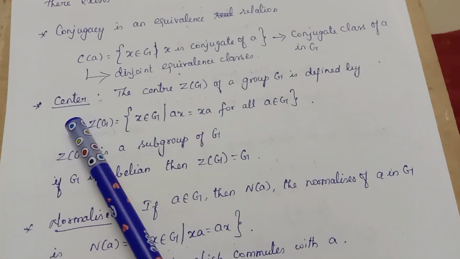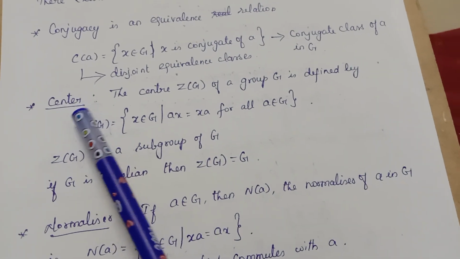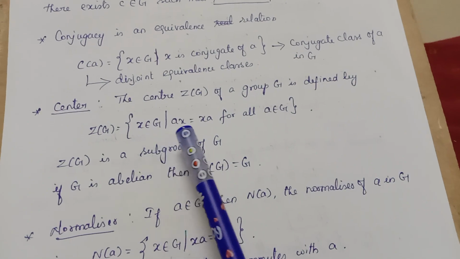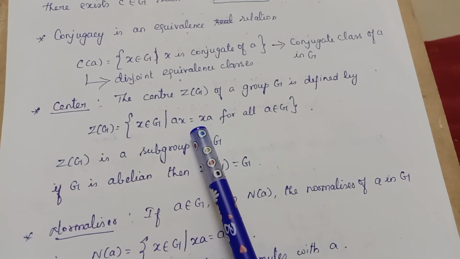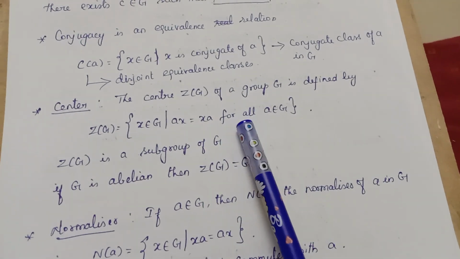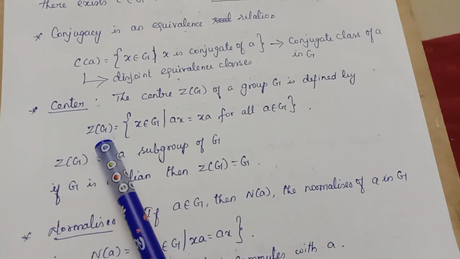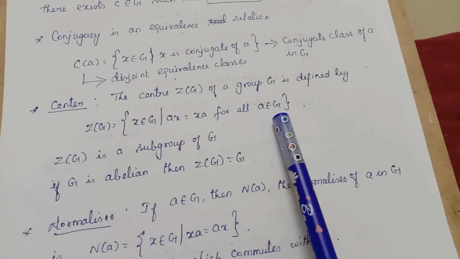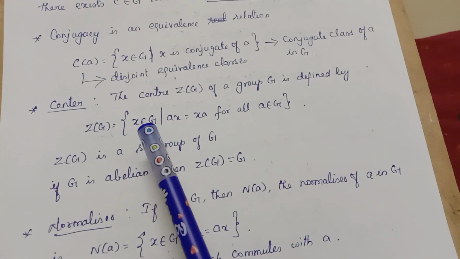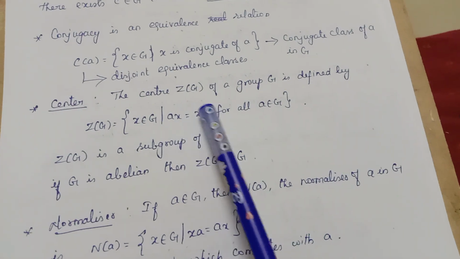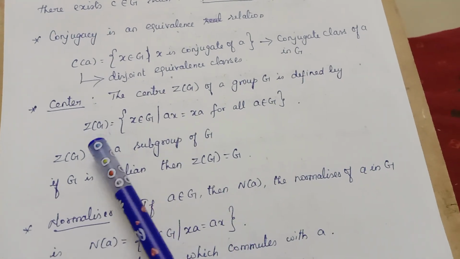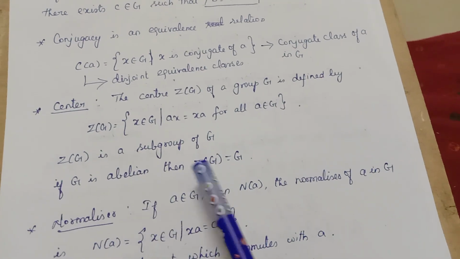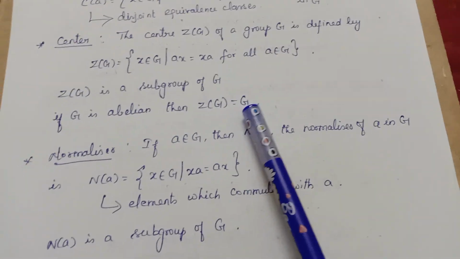Next, let's define the center of a group. The center of a group, Z of G, is the collection of all elements which commute with every other element of the group G. That is, the center is the collection of all x in G for which Ax equals xA for all A in G. The center is a subgroup of G. If G is abelian, then the center is equal to the full G.